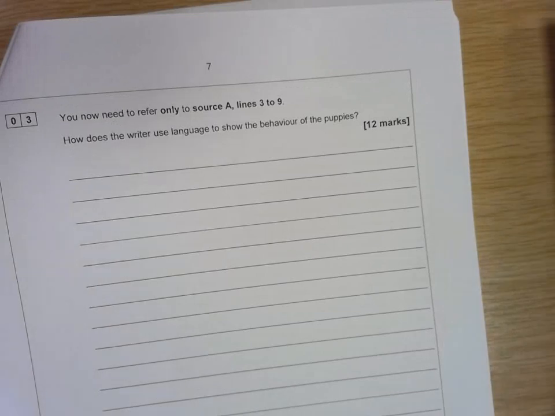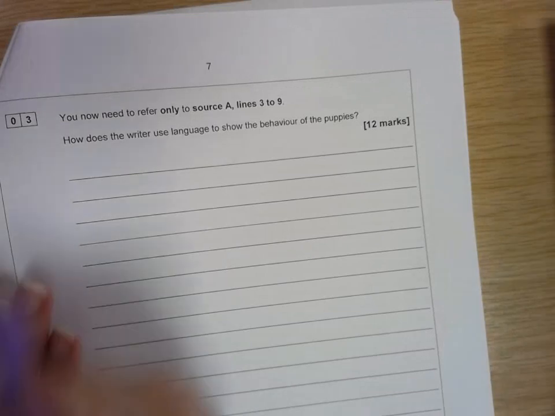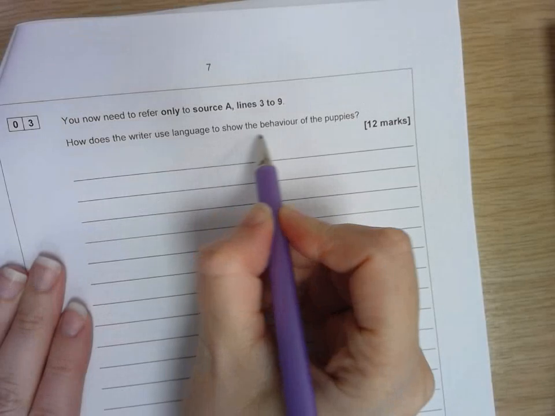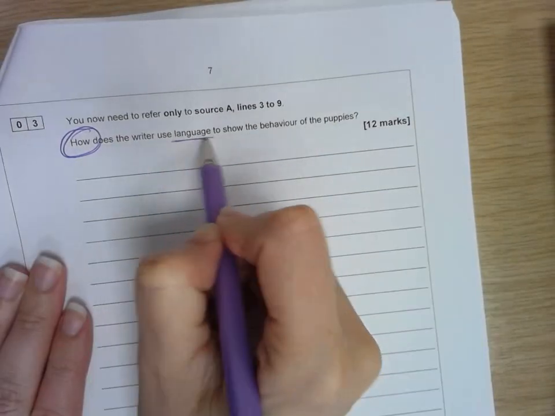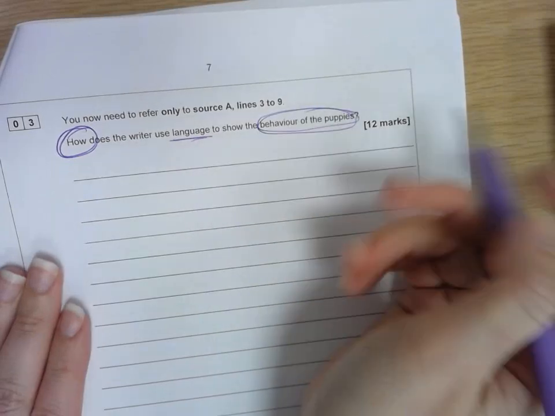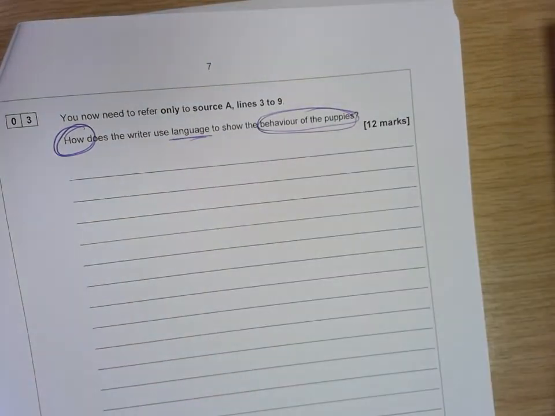First step is to underline the key words in the question. How does the writer use language to show the behaviour of the puppies? In what way does the writer use language to show the behaviour of the puppies? So we're not looking at the owner, we're not looking at the writer's opinion, we're looking at the behaviour of the puppies.